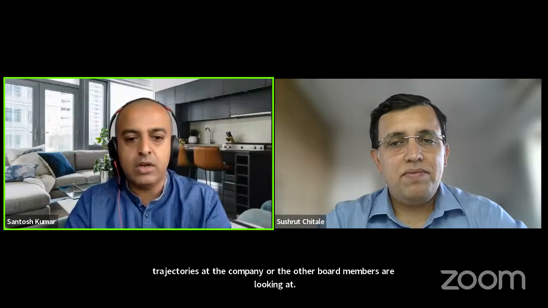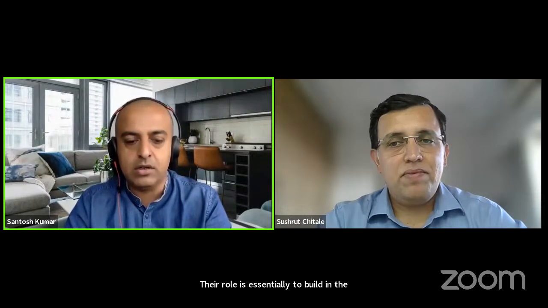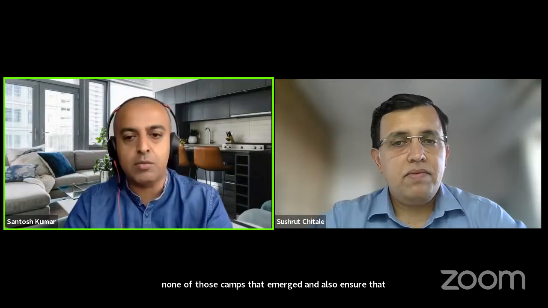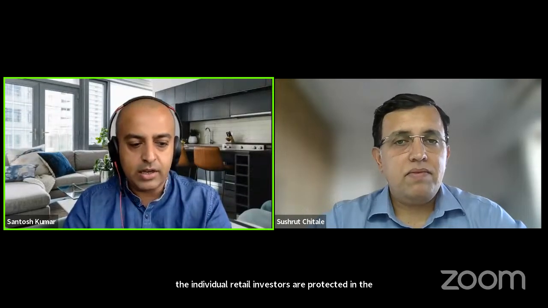Their role is essentially to build in the best governance that the corporate can really put across. And governance is essentially a key part of ensuring that none of the scams emerge, and also ensuring that individual retail investors are protected in the larger sense, right? Thank you so much, Sushruth.